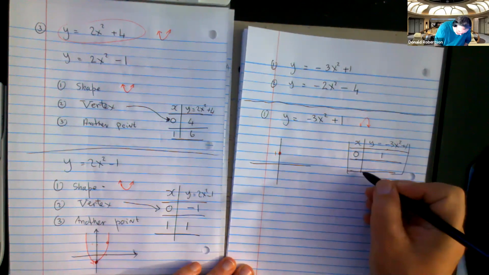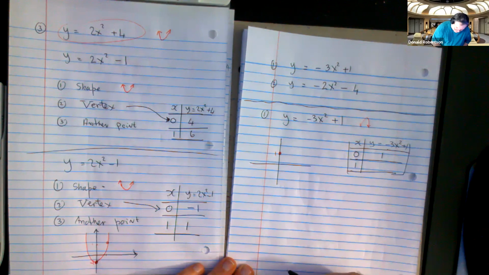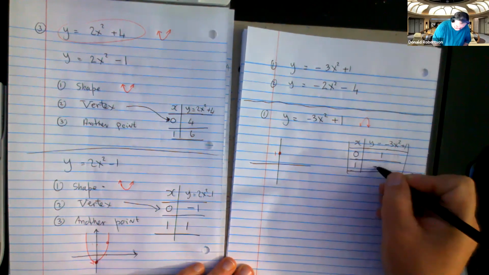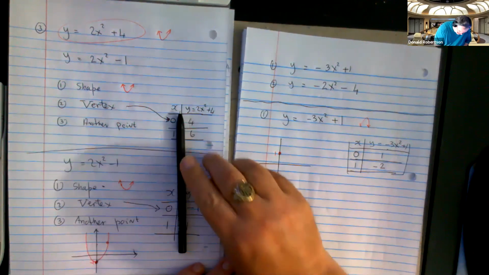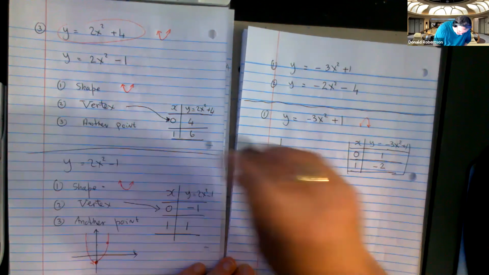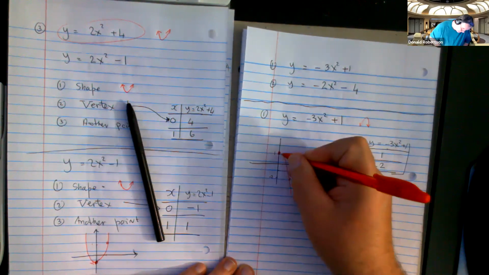Aren't I going to pick 1 again? And if you plug 1 into here, can you trust me that you get -2? So that tells me that at 1, -2, we get the second guy, and we know that it's a sad curve.